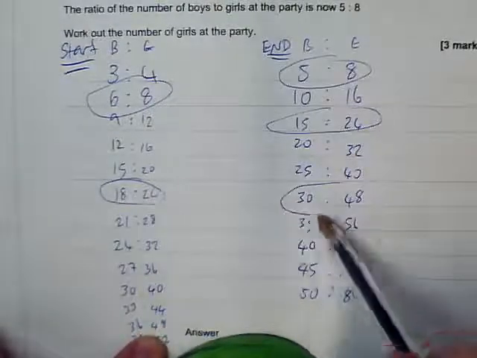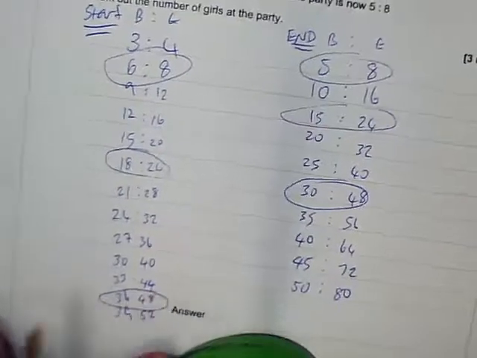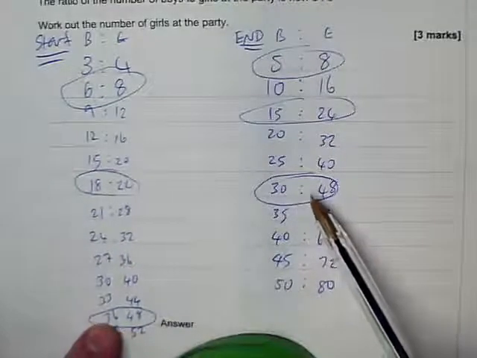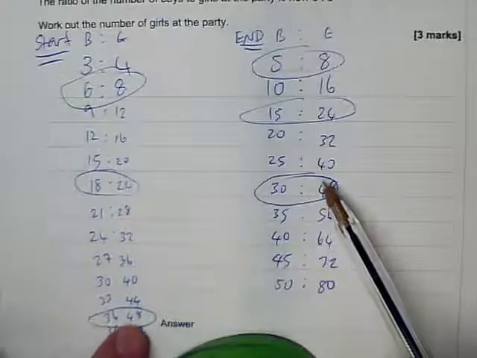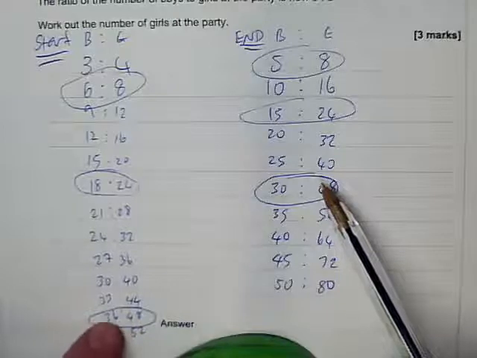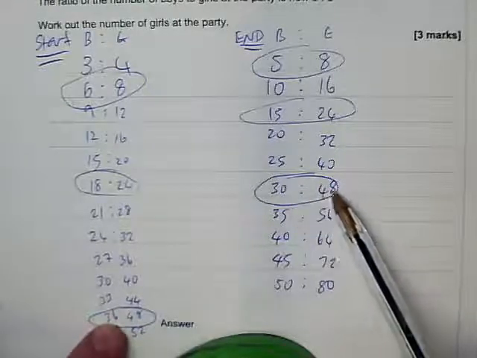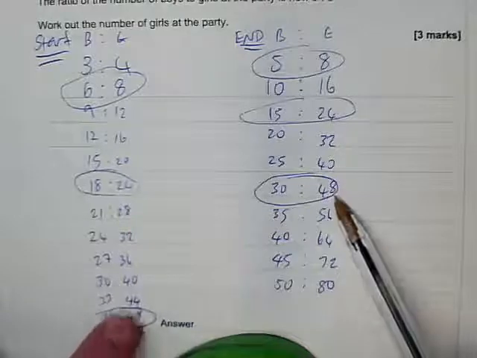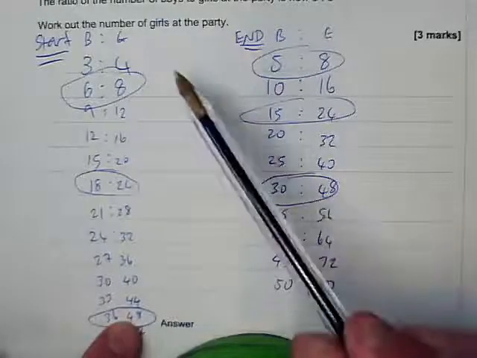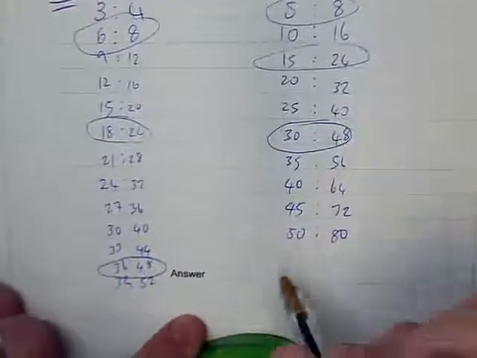So let's have a look at this in a bit more detail. There could be 36 boys at the start of the party and 48 girls. Then 6 boys leave, so that 36 reduces by 6, so it takes us down to 30, and the number of girls stays the same. So we look like we've cracked this one. It says work out the number of girls at the party, so the girls is the second number, so it's 48.